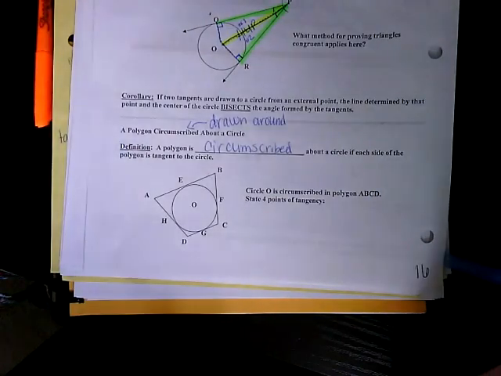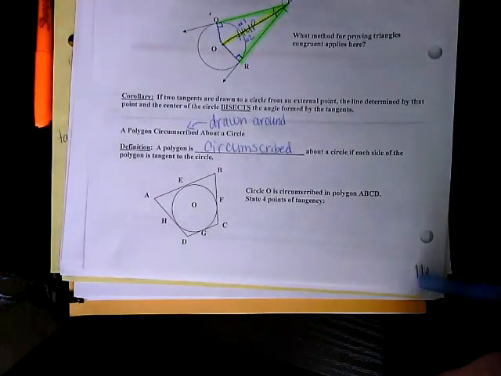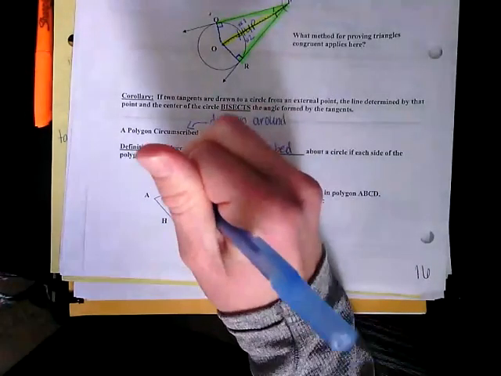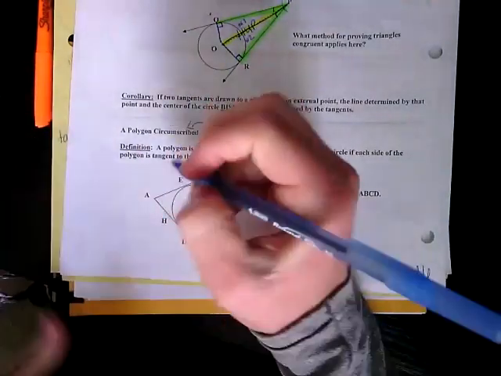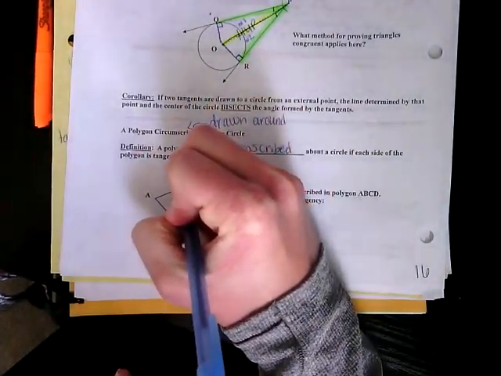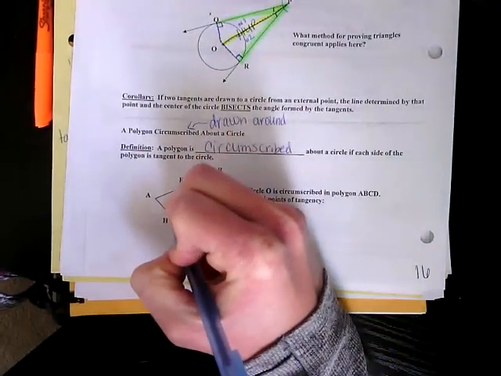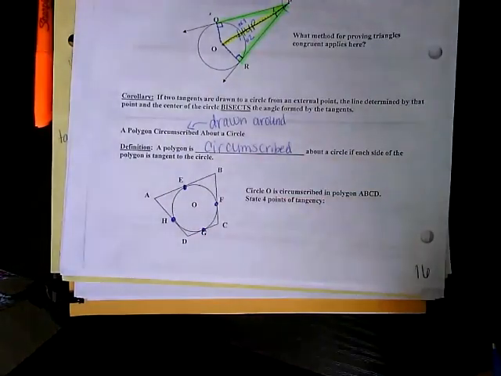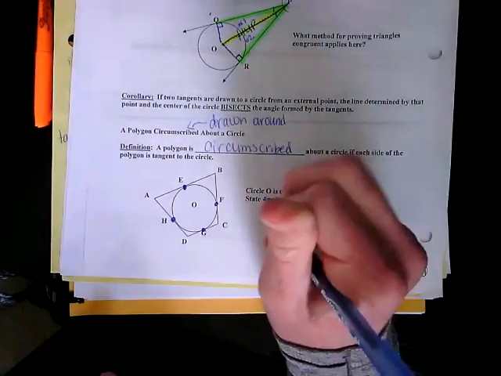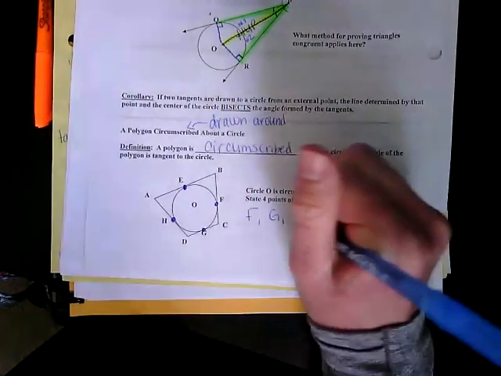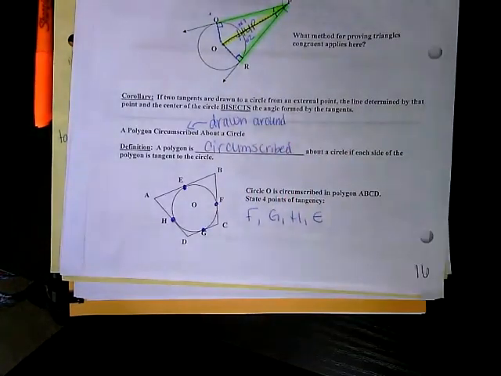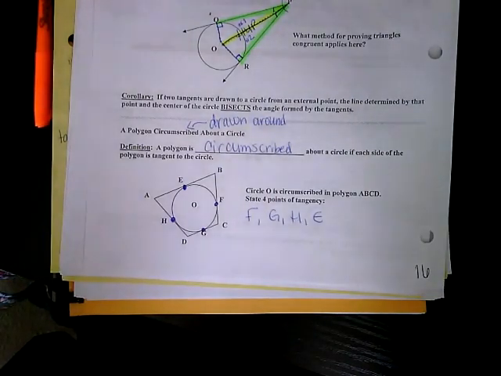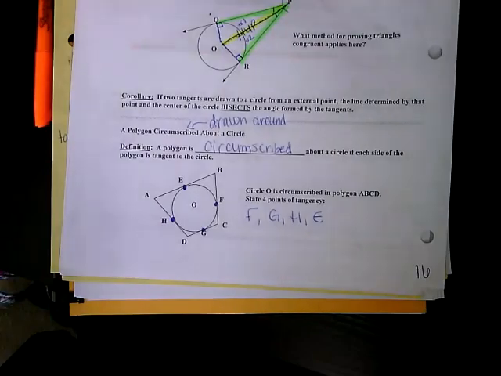You want to state the 4 points of tangency. So we want to state the 4 points where the polygon touches the circle. It doesn't look like it in the diagram, but this is a point of tangency. This is a point of tangency. This is a point of tangency. This is a point of tangency. So the 4 points of tangency are F, G, H, and E. All right, so let's do some examples.